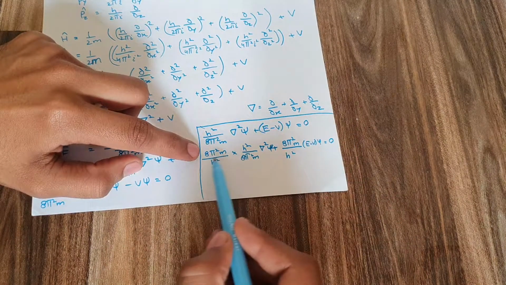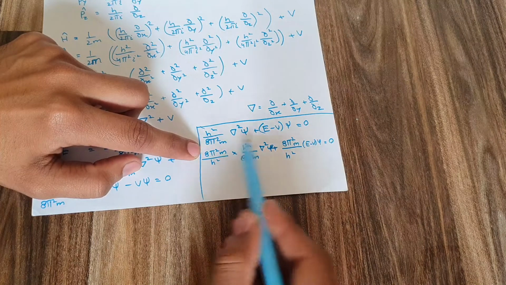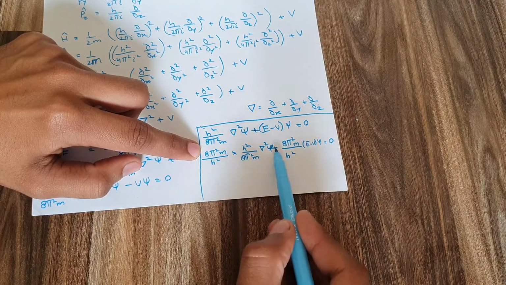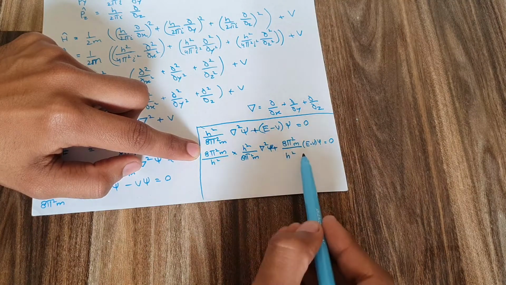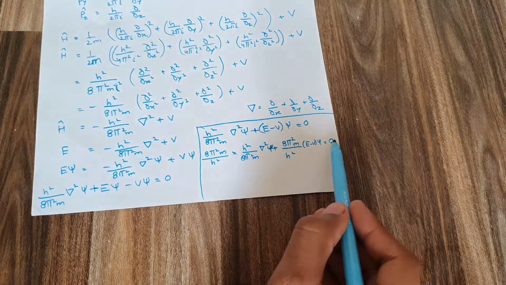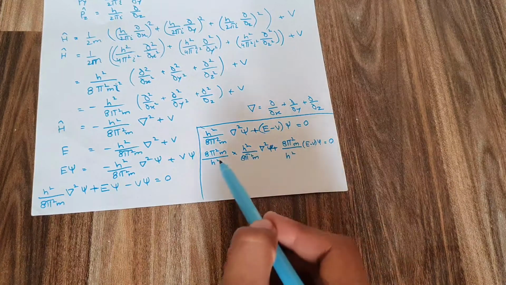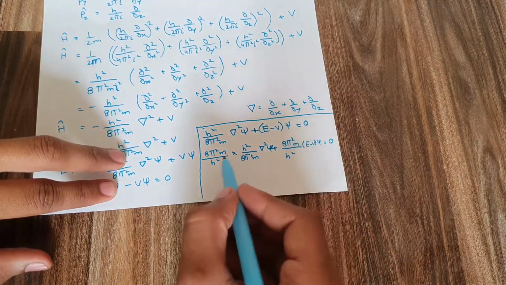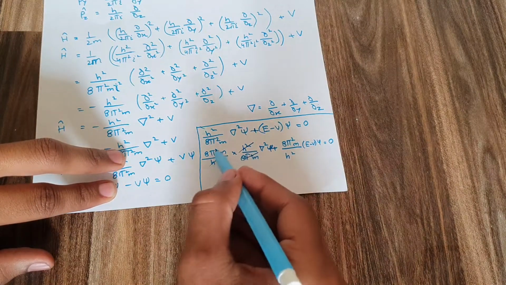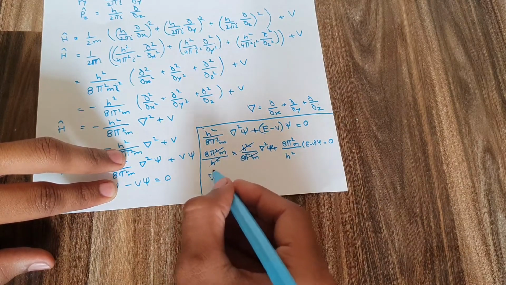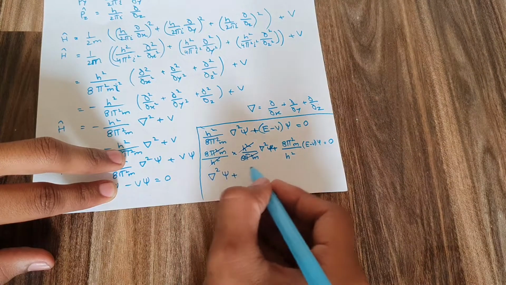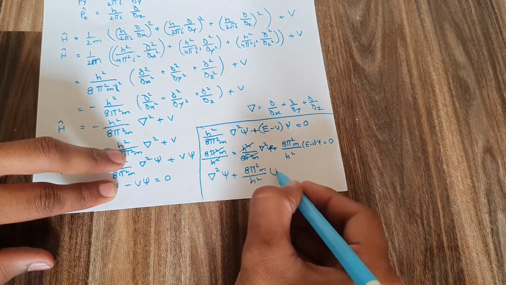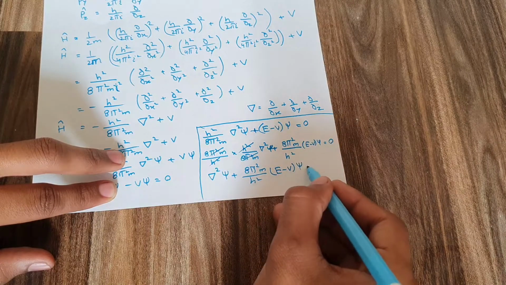By multiplying this by the left hand side, as you can see here, and here was the plus, similarly plus is here, and this part is also multiplied by this part, and the next thing is 0 multiplied by this. If I multiply this with 0, the answer will be equal to 0, so I have just written 0 here. Next, h squared will cut with this and this will cut with this. The answer will come out to be del squared psi plus 8 pi squared m over h squared into E minus V psi is equal to 0.